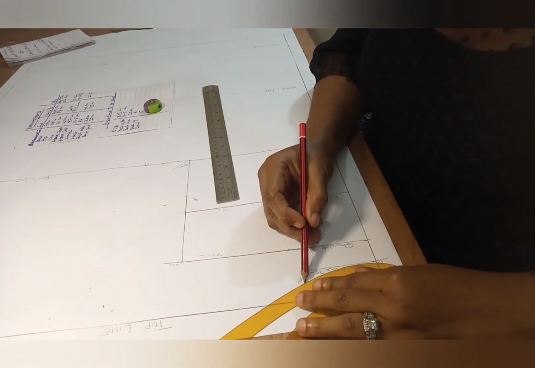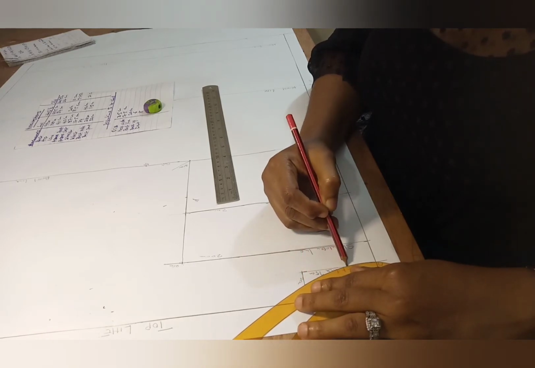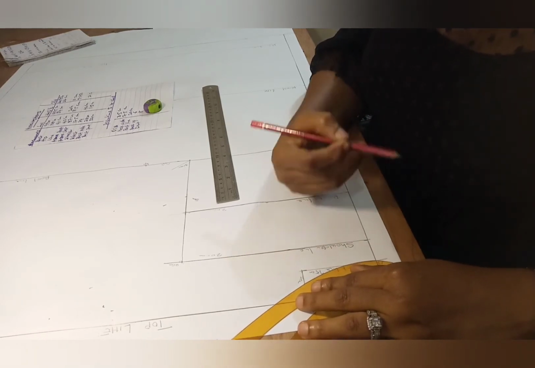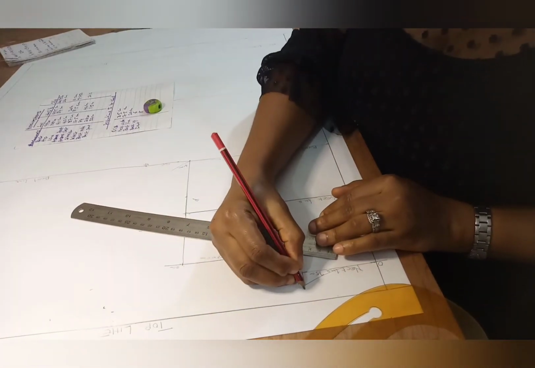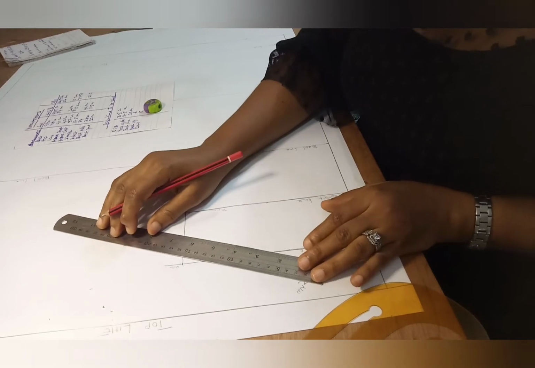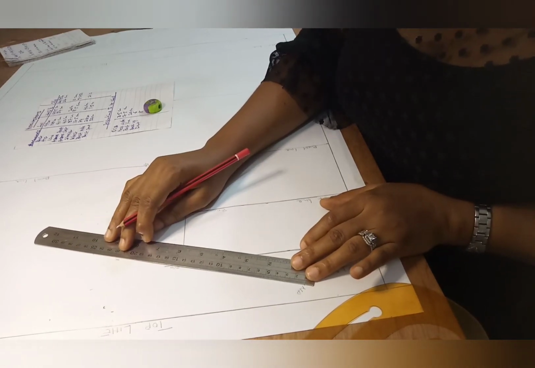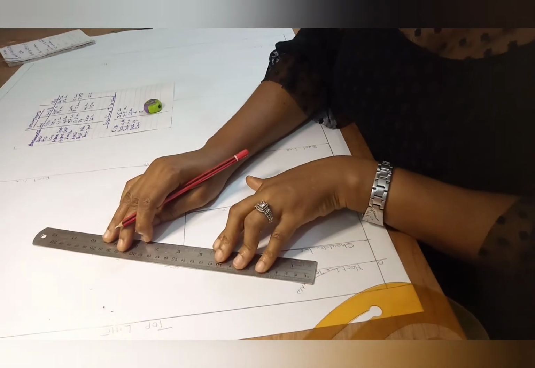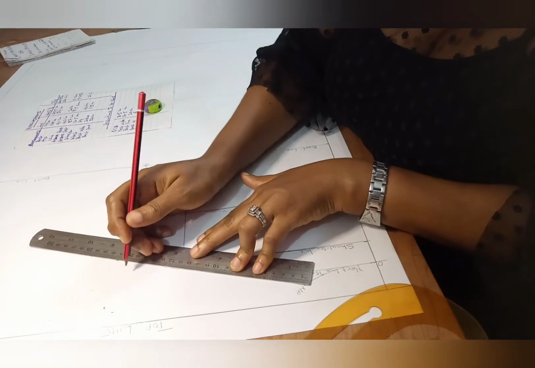After that, you take your curve and mark your neckline. Then you label MP, neck point. You connect your neck point to the shoulder line, to that 2 cm.